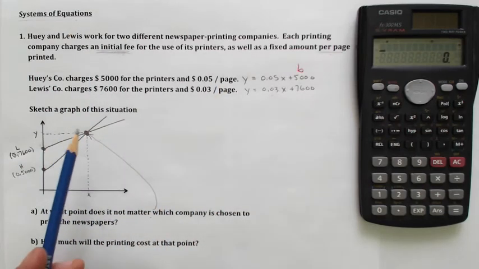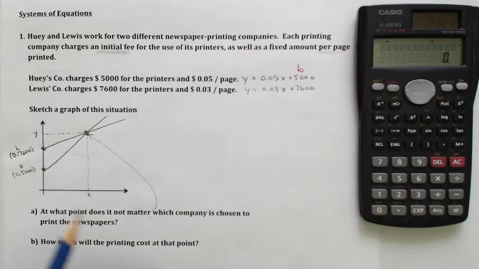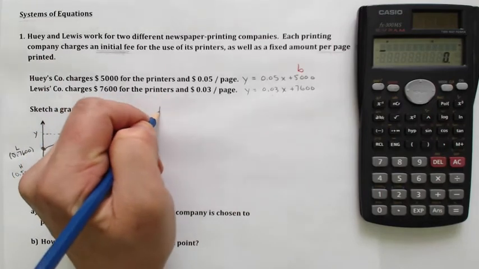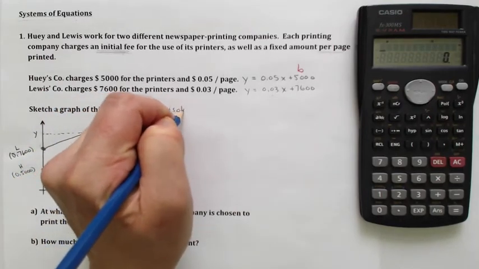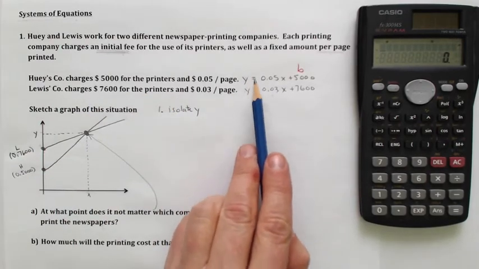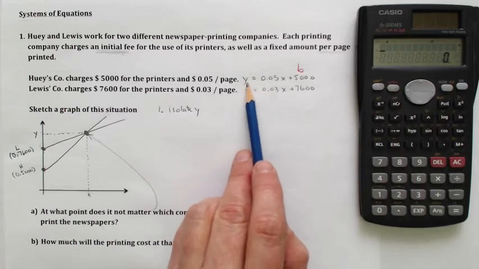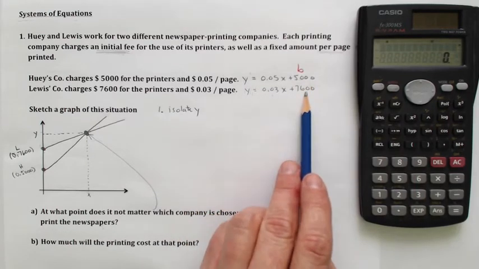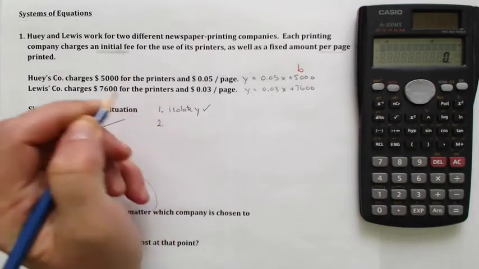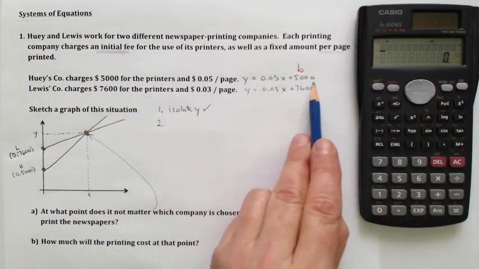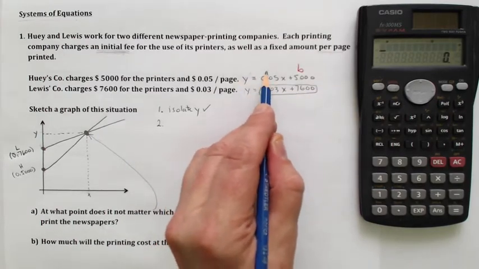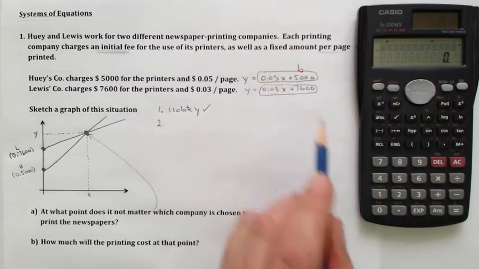To do that, we use a method called the comparison method most frequently. The comparison method has 4 steps. The first step is to isolate y in both equations. If you look at my 2 equations, that's already done for me. I've got y equals ax plus b, and y equals ax plus b. So that step is done. Step 2 says take those right-hand sides, drop the y's, and make the right-hand sides of the equations equal to each other, so make this equal to that.